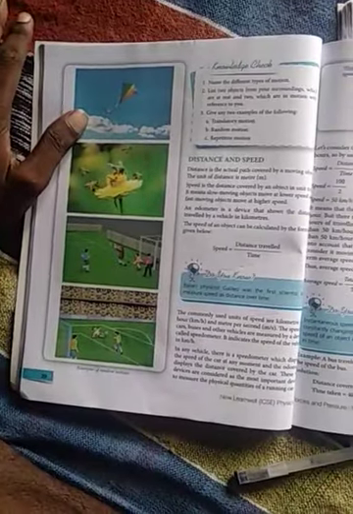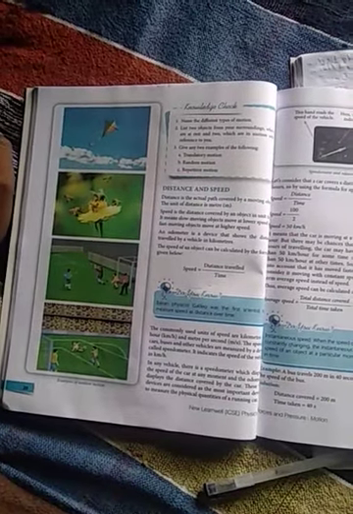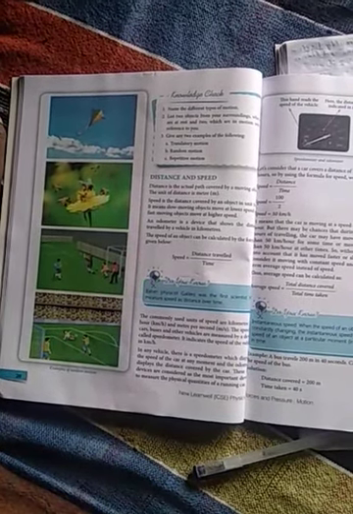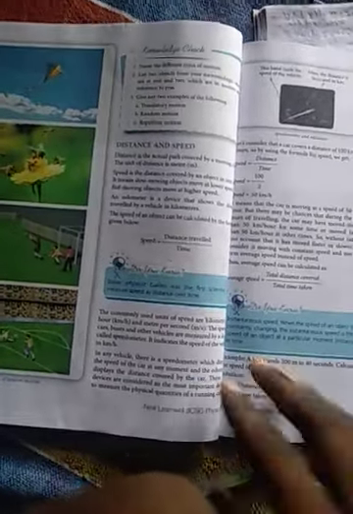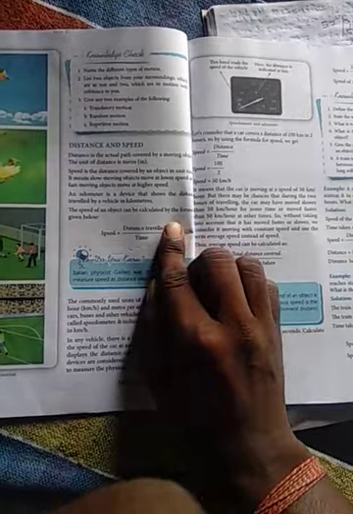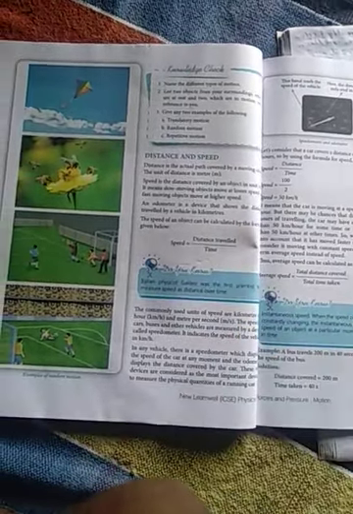Now distance and speed. Distance is the actual path covered by a moving object. The unit of distance is meter. The distance covered by an object is measured in meter. Speed is the distance covered by an object in unit time. Speed is the ratio of the distance covered by an object to the time taken by the object to cover that distance.